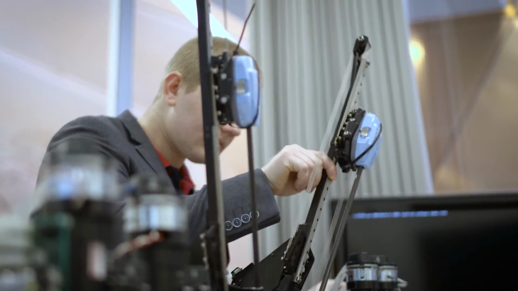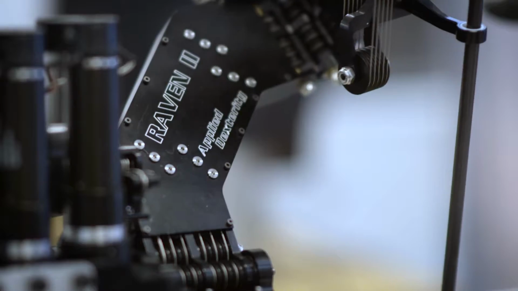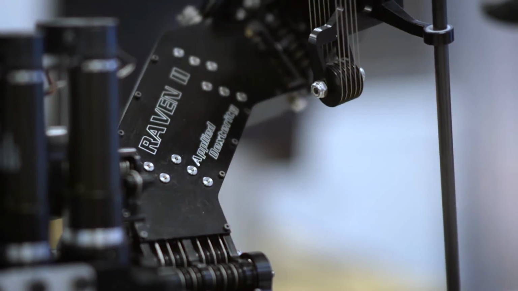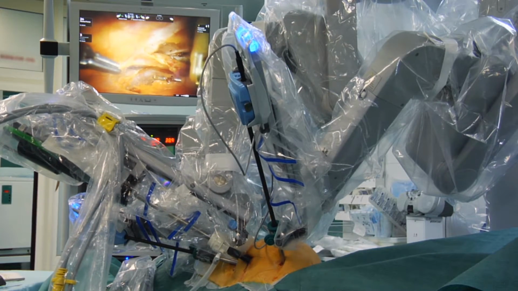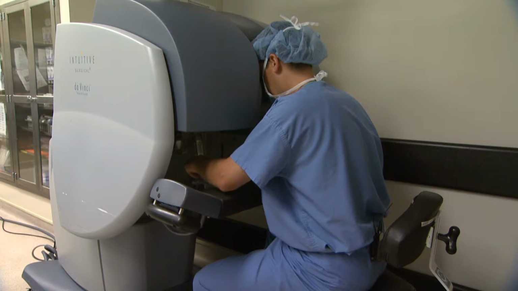We use the Raven robot to develop the surgical action library. This is a research robot where we have full access to both hardware and software. We use the robot in close collaboration with the surgeons at Odense University Hospital. The collaborations with the surgeons are important for us because they are the real experts in the tasks that the robot has to perform.